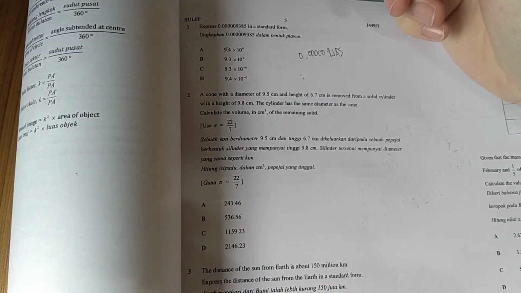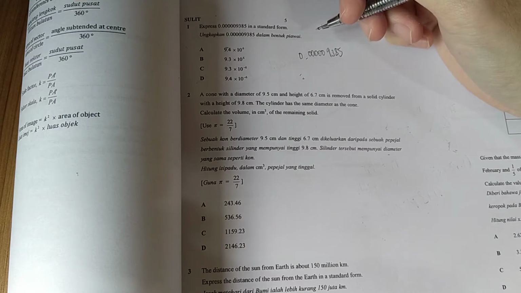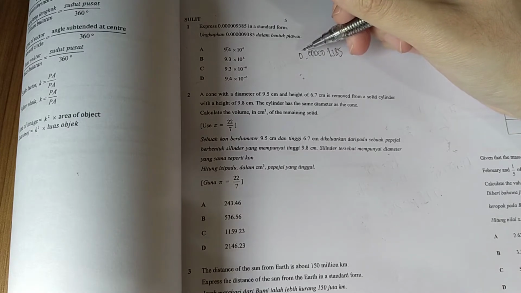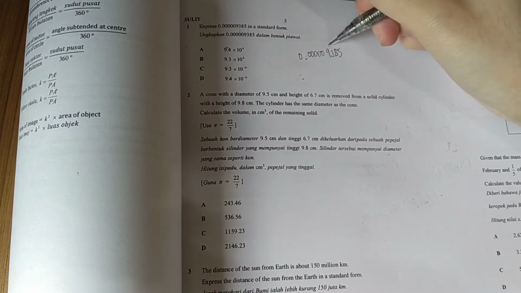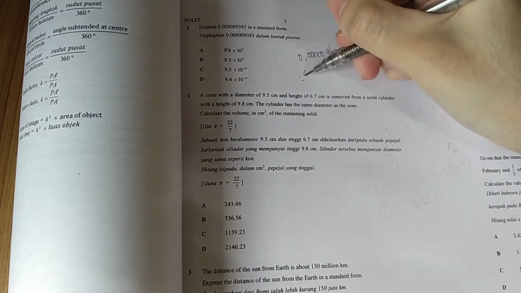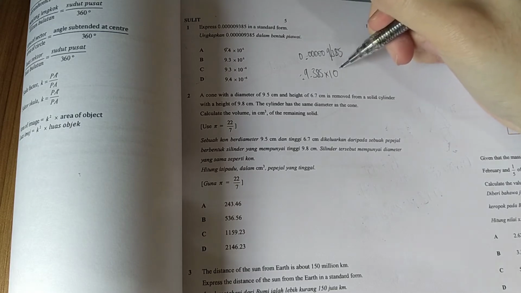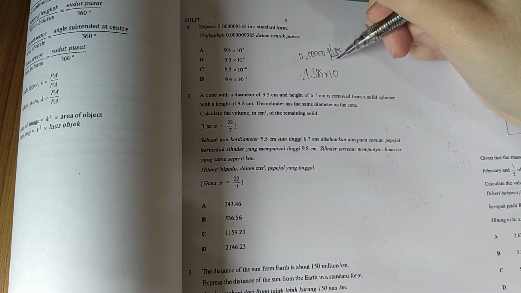First of all, what is standard form? Standard form means you have to move the decimal point so that in front of the decimal point there's only one digit, and the one digit cannot be 0. It means that you have to move your decimal point until here, so that it becomes 9.385. But when you move it to here, then it will be times 10 power something.